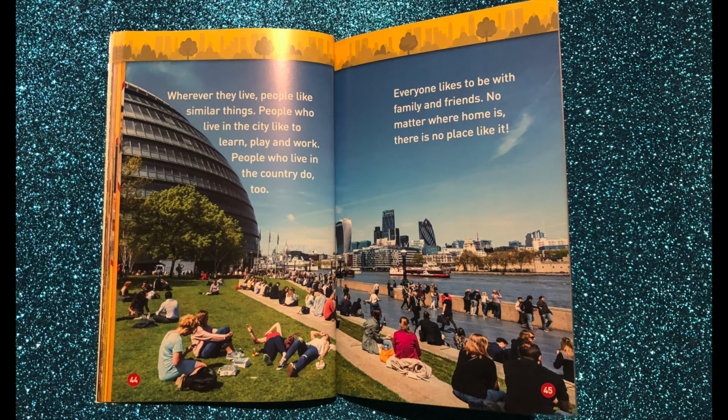Wherever they live, people like similar things. People who live in the city like to learn, play, and work. People who live in the country do too. Everyone likes to be with family and friends. No matter where home is, there is no place like it.